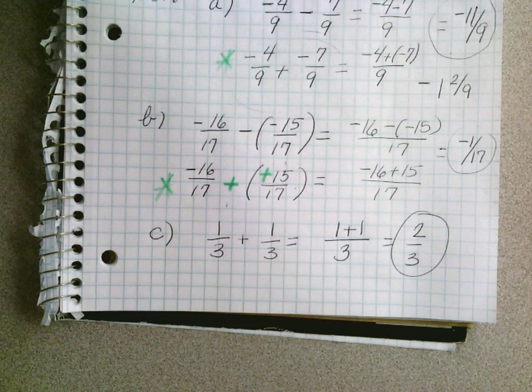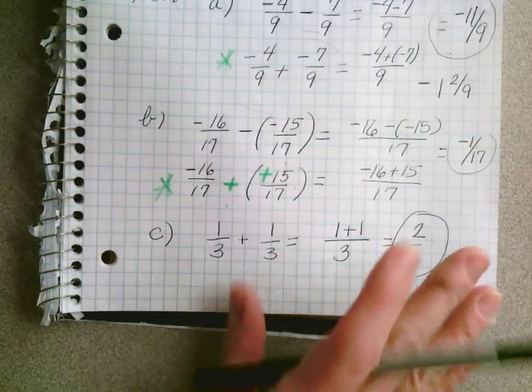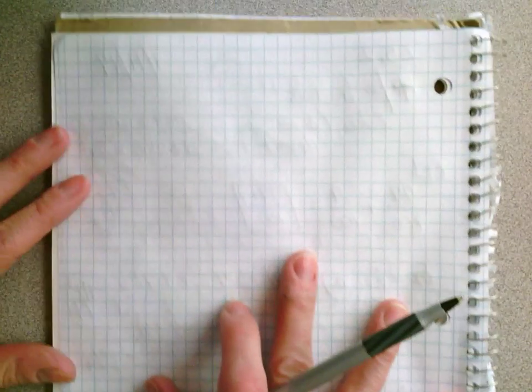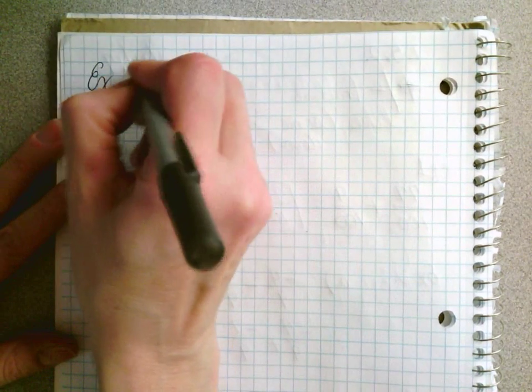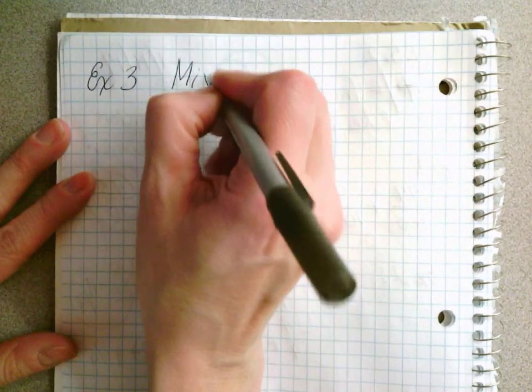opposite. Mixed numbers. Now, they show you one way of doing it. I like to show you a slightly different way. I don't really care which way you do it. All right? As long as you get the right answer, whichever way you choose is fine. Here's example 3. This is adding mixed numbers.